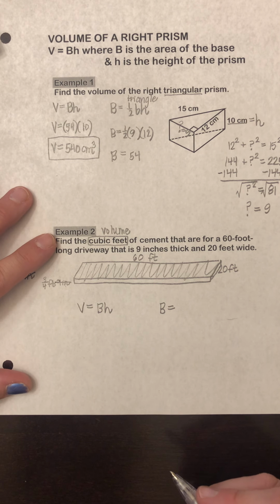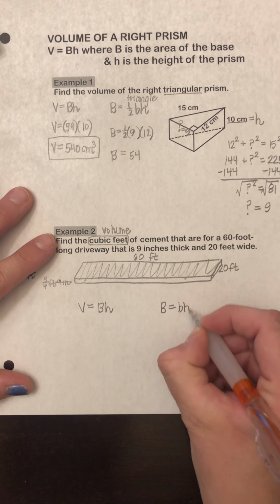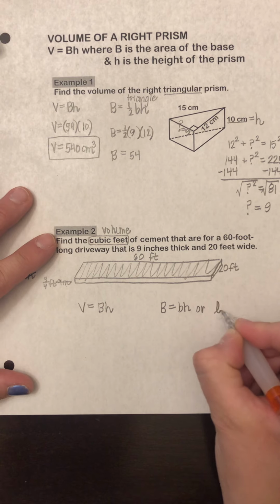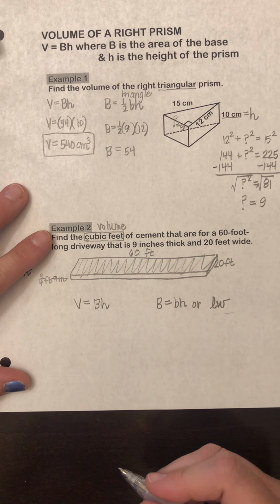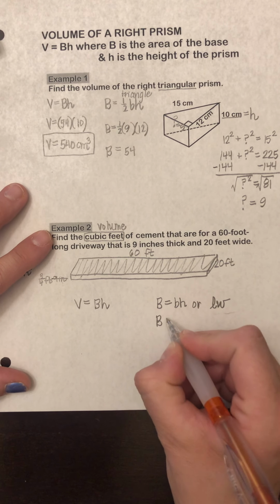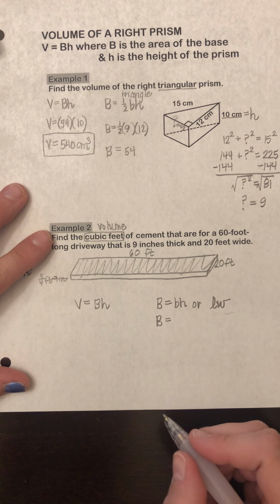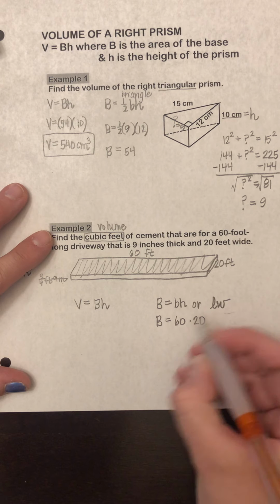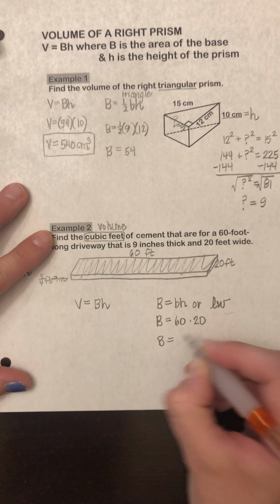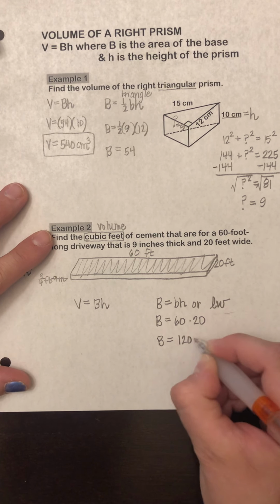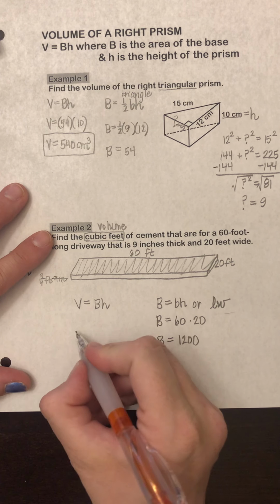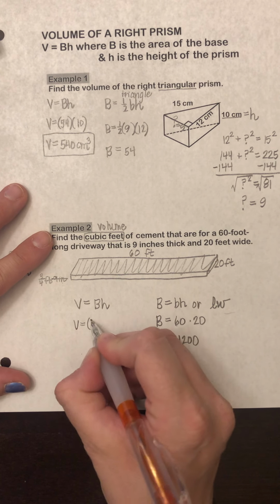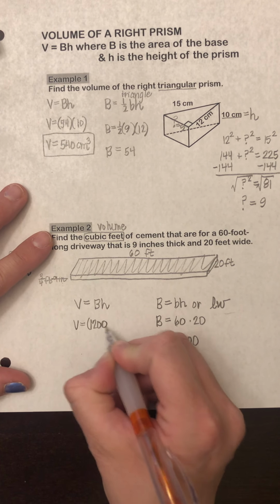So how do I find the area of a rectangle? Well, you can either do base times height, or you can do length times width. They mean the same thing. So either way is going to get 60 times 20, which is equal to a whopping 1,200. So I get to plug in 1,200 for capital B.